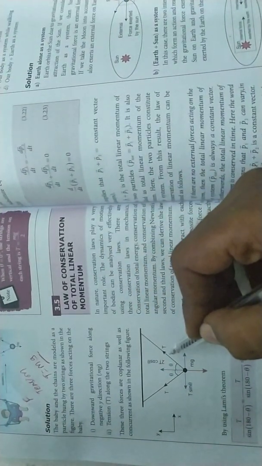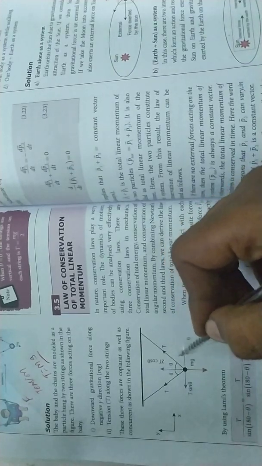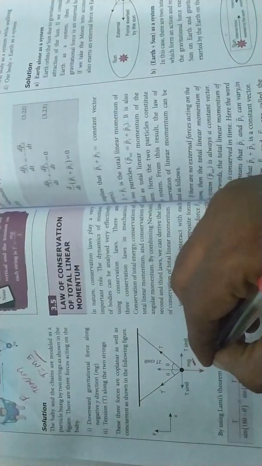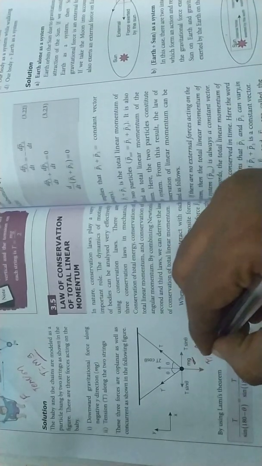Another one is the tension along the two strings. Now we can calculate the T on both sides of the chain, and the T sin theta, because using Lami's theorem, the two forces acting in one occupied system are equal to the sine of the angle. So T sin theta, T sin theta. This is the downward gravitational force mg, because T is equal to mg, remember. And this cos theta is the direction of x and y.